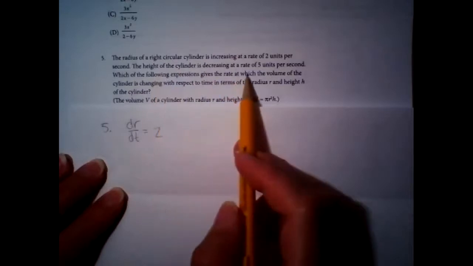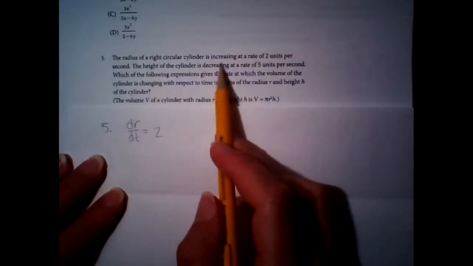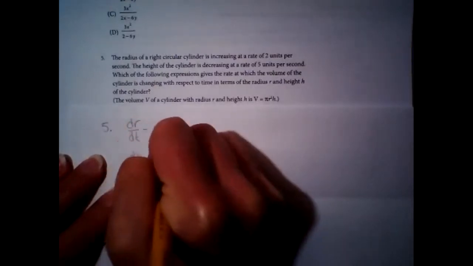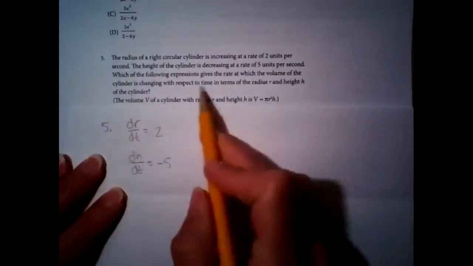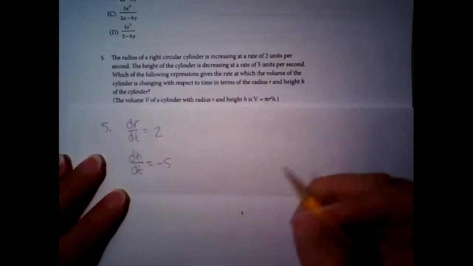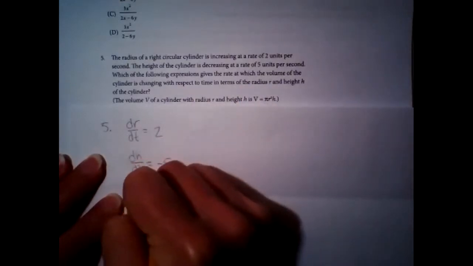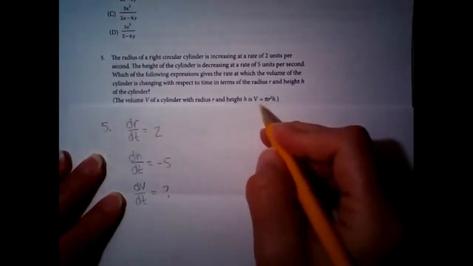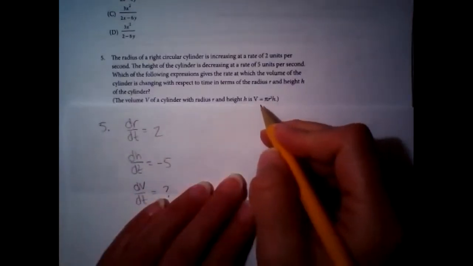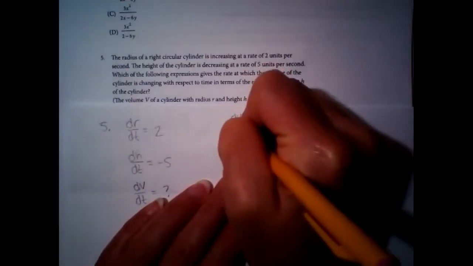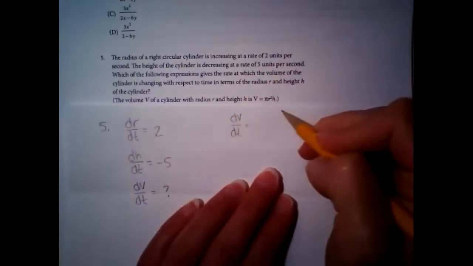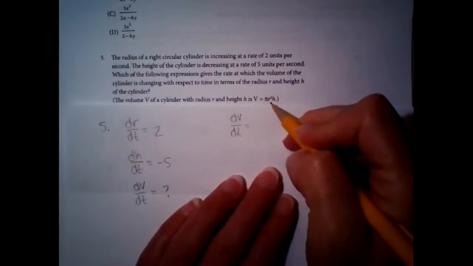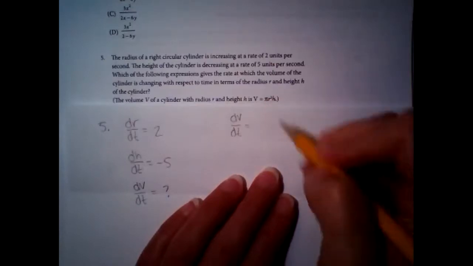The height is decreasing, right? So that's going to be a negative rate, 5 units per second. So dh/dt is negative 5. Which of the following expressions gives the rate at which the volume of the cylinder is changing? So dV/dt is what we're looking for. And they give you an expression for volume. So we need to take that derivative. And again, it's going to be a product rule. They really liked product rule here. Your first function is the pi r squared, and your second function is the h.